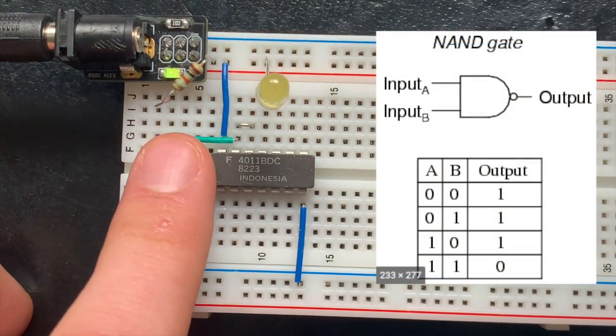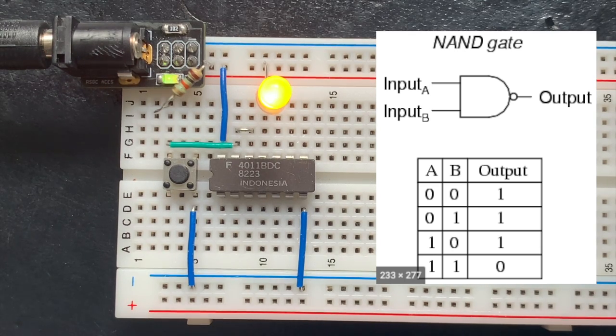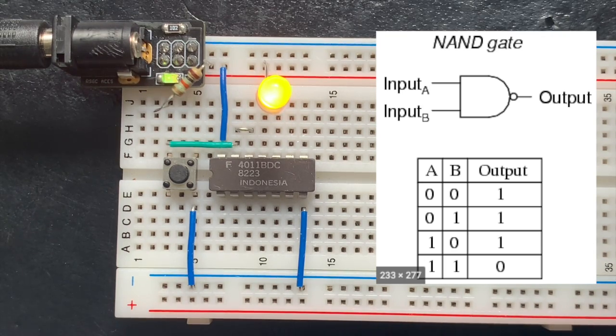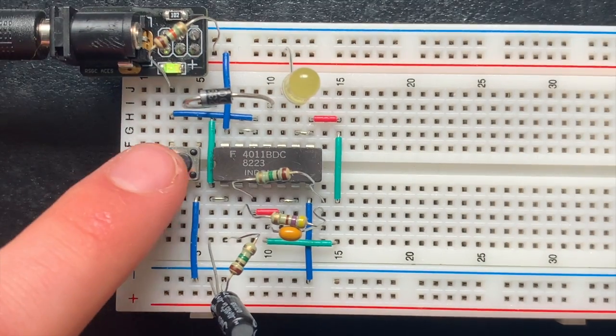When the button is pushed for part A, the LED turns off because two lows represent a high, and the LED always has one lead in the positive rail. In contrast, when the button is not pushed, the LED stays on, as two lows make a high, ultimately keeping the LED on.